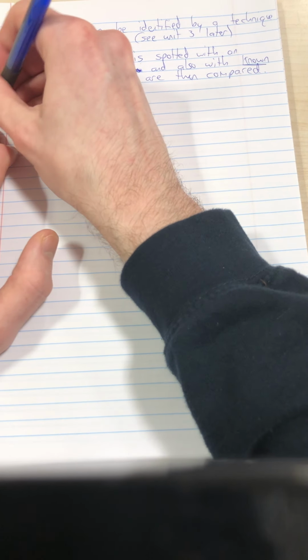These are then compared. Now this might not make sense yet, but it will when I give you the example.